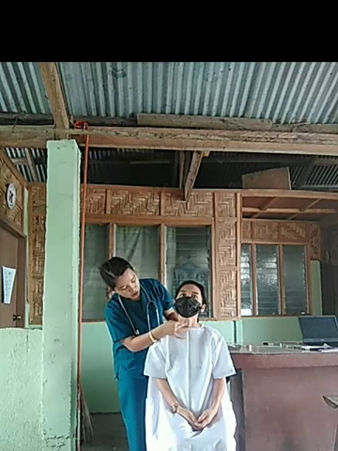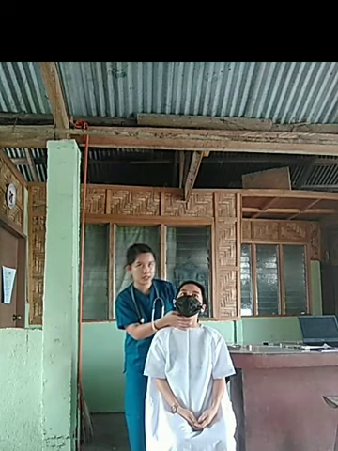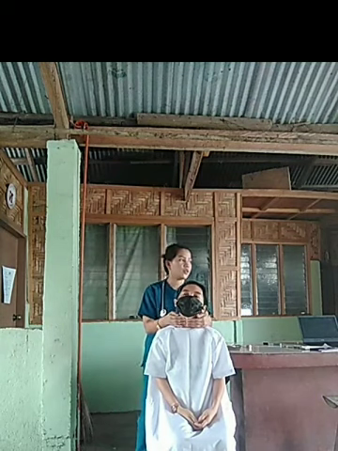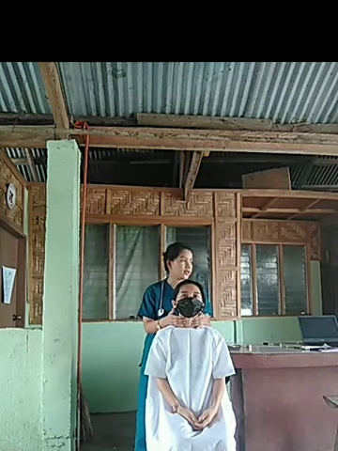Next, we're going to palpate the trachea. It is confirmed that it is on the midline. No tenderness, no hard lumps. Next, we're going to palpate the lymph nodes. No tenderness, no lumps or any inflammation.